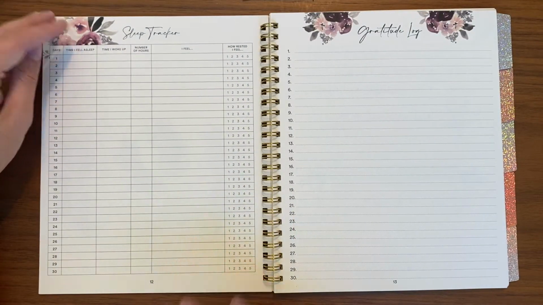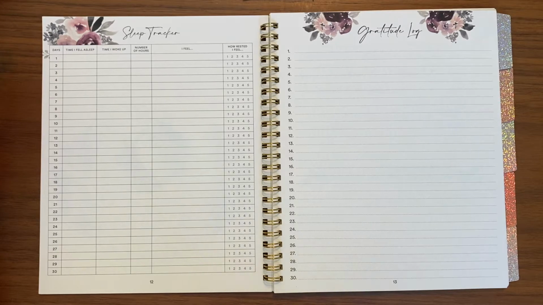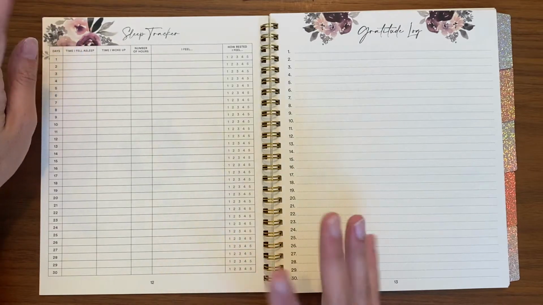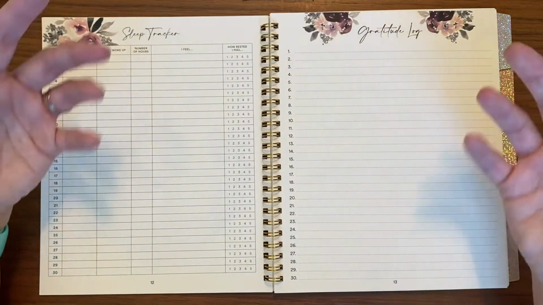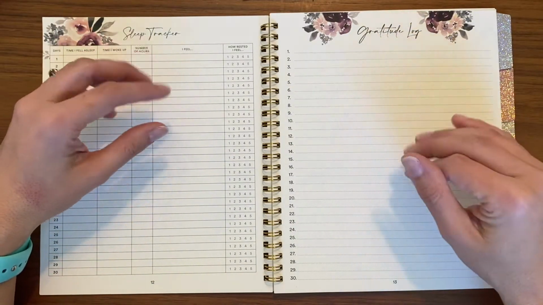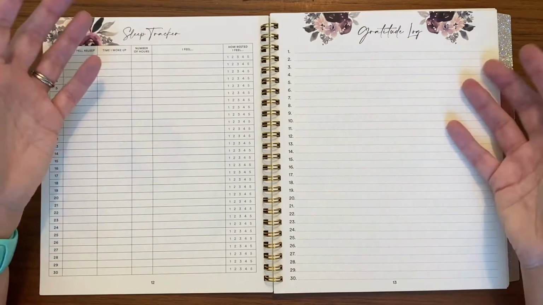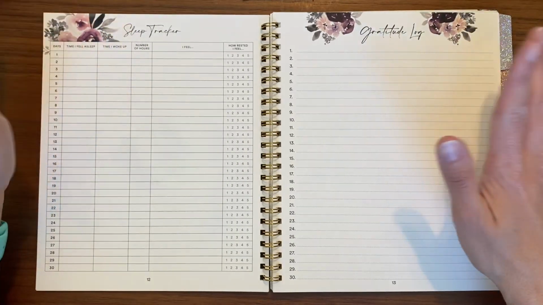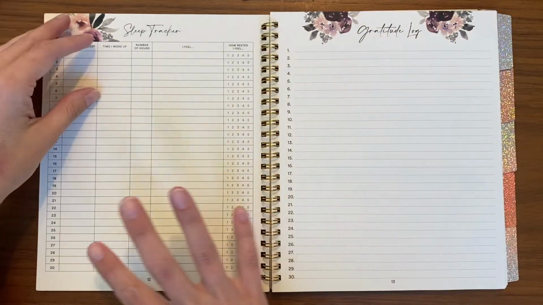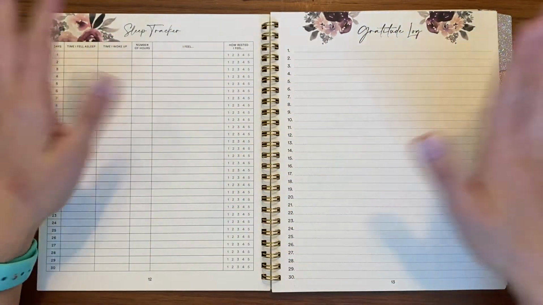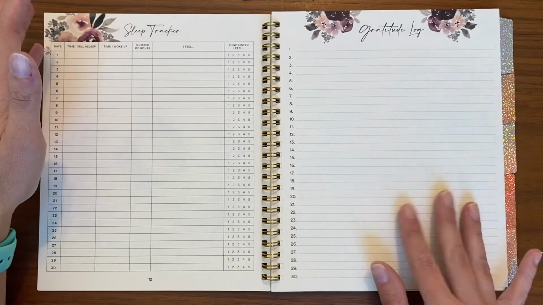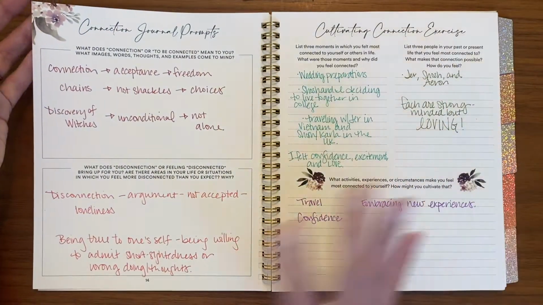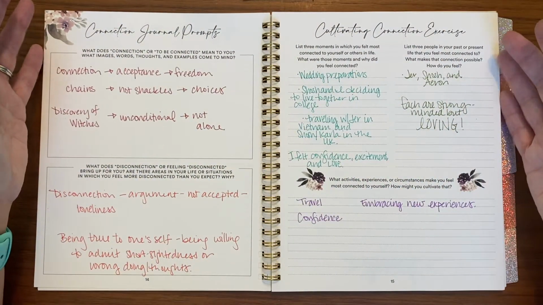There's a sleep tracker that I don't usually have too much trouble with sleep, or if I do, I can usually tell you exactly why. So I don't do much with my sleep tracker. There are months where I make this an exercise tracker, but even then I've kind of got my exercise down to a particular routine. There we go. That's the word that I'm looking for. And so I tend to find that this is just not helpful. I have a whole journal in which I do gratitude, so I don't do the gratitude log, but I love that it's here. I love that there's a gratitude page, and if you are looking into this, it's a great thing. The next sections are going to be based on the theme.